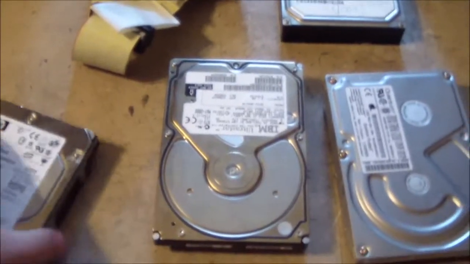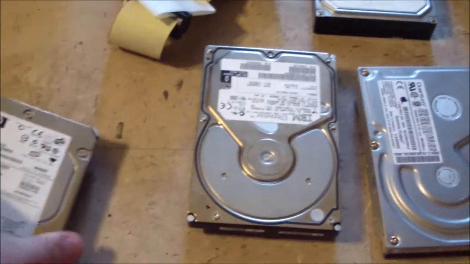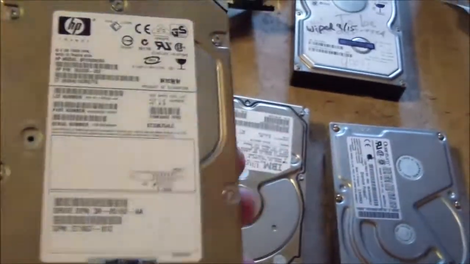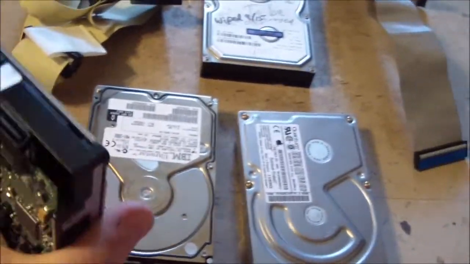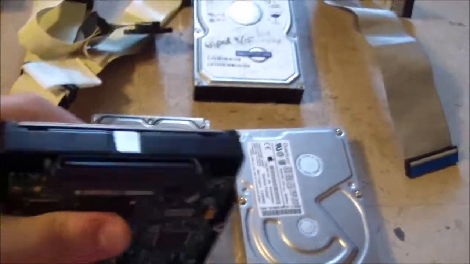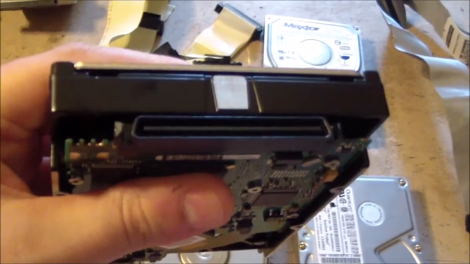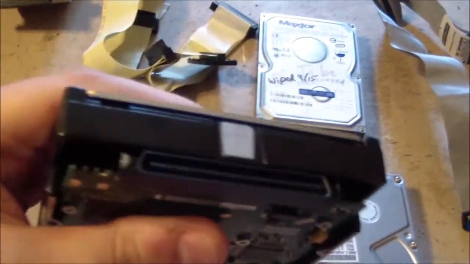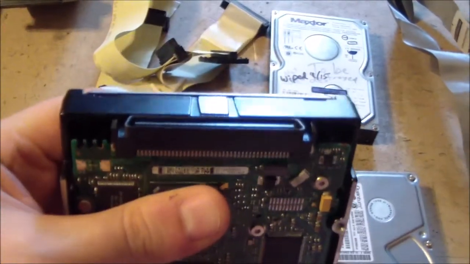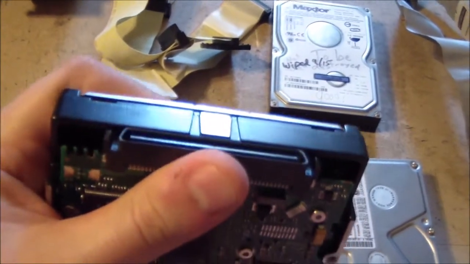Alright, so let's look at our last drive. The last one we have here is a much later one. I believe this came from a server, I'm not definitely sure, but this uses the last, I think it's the last kind of connector, and you won't see this much at all. Now as you see, there's no Molex power connector on here. The power came straight through the cable.